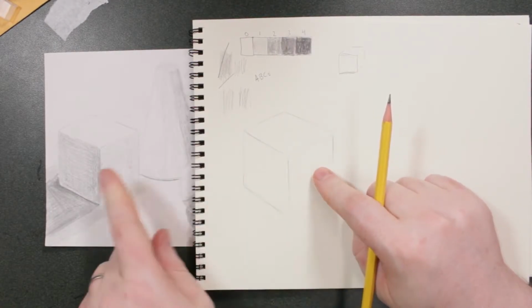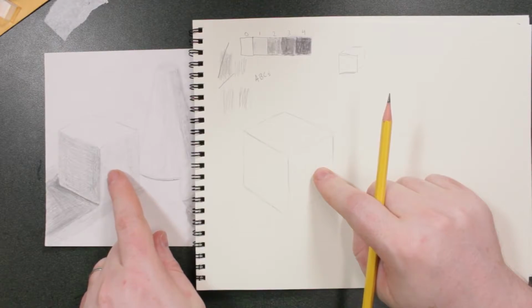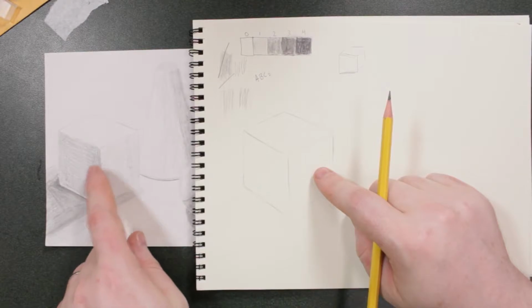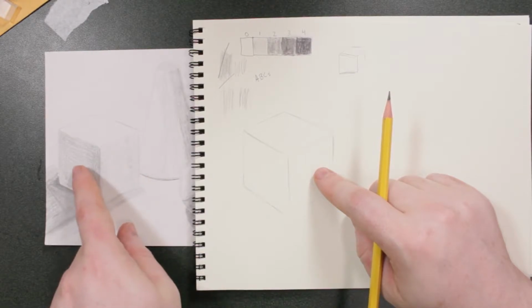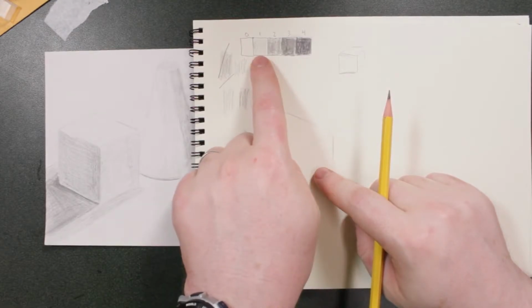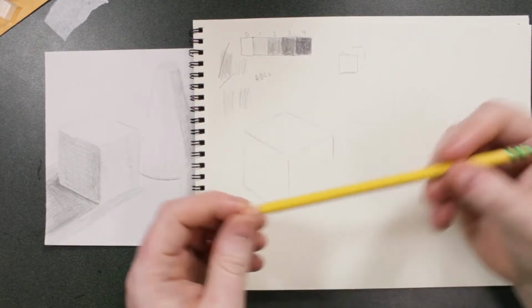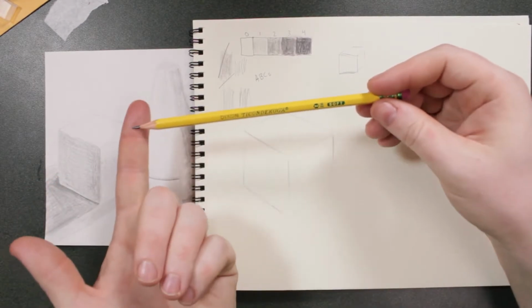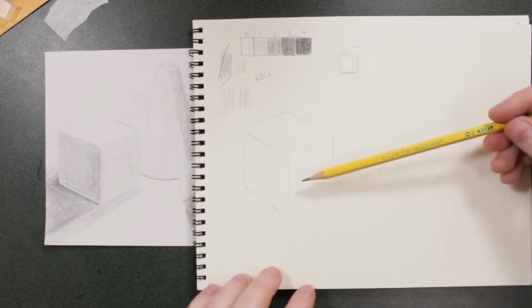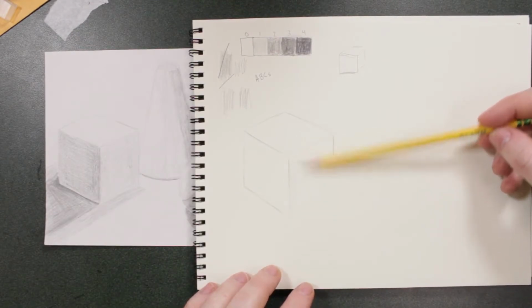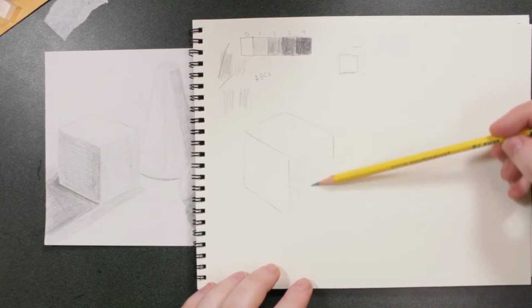The right-hand side, as you can see here from this picture, was the midtone side of the cube. Notice it's a middle value. It's not as dark as that side, right? This side should be a value of 1. How did I make the 1? I held my pencil all the way back at the back, let it rest sideways, and just very gently rub the pencil against the page.